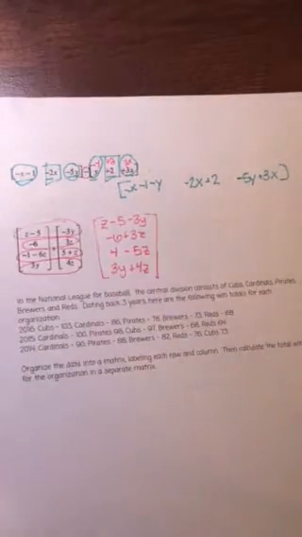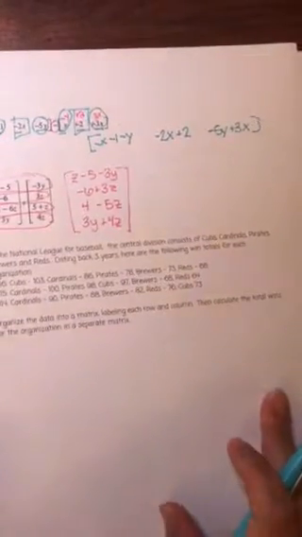Okay, so now to the story problem part that's a lot like the assignment that you're getting added to. The National League for Baseball in the Central Division has Cubs, Cardinals, Pirates, Brewers, and Reds. Dating back 3 years, here are the win totals for them. Okay, so we're going to take this and we're going to make a matrix out of it. We could start by making a table if we wanted to. If you're doing it on a computer, you may want to make a table to begin with and then turn it into a matrix, but we're just going to go with a matrix to begin with.